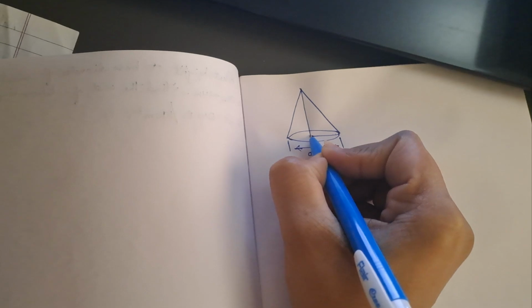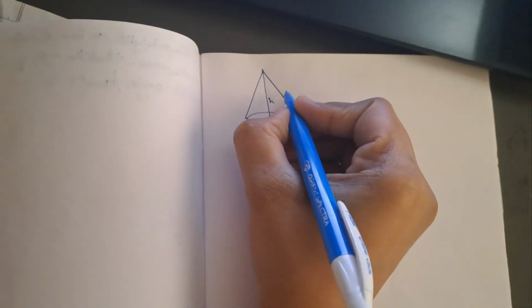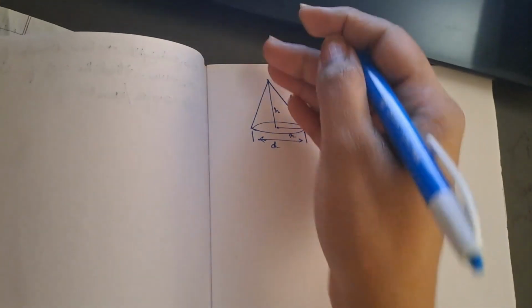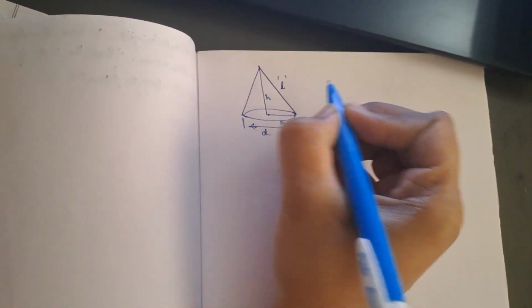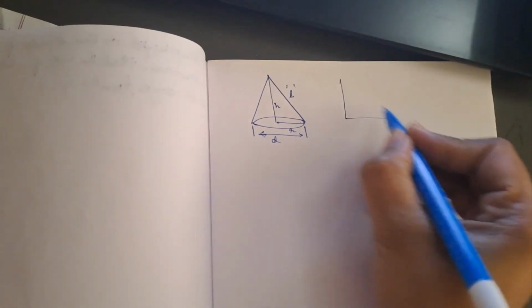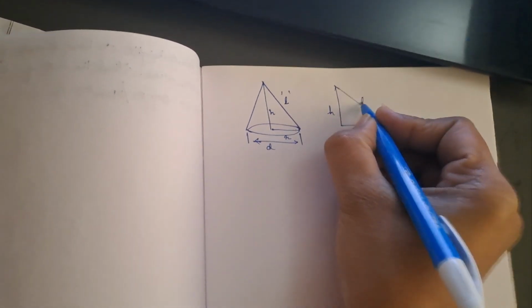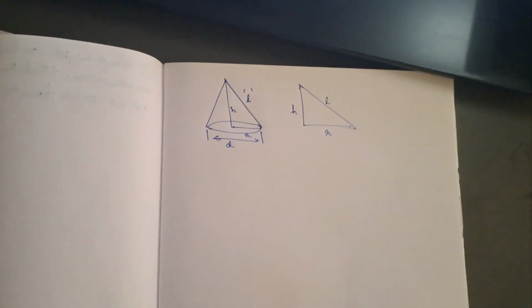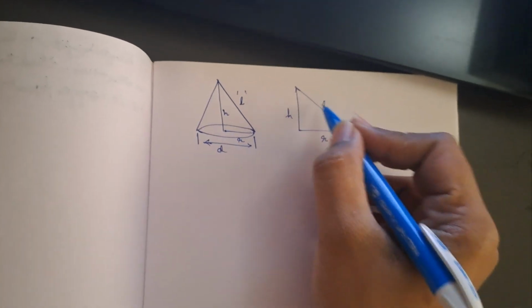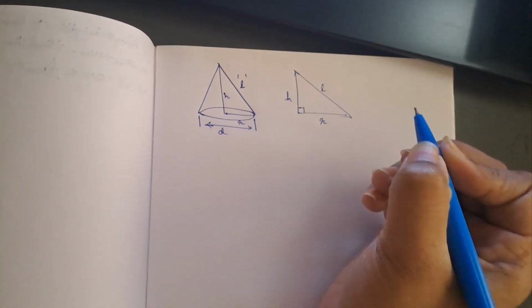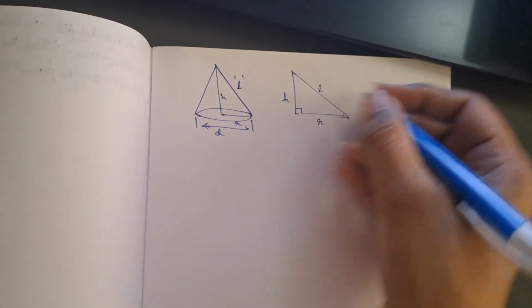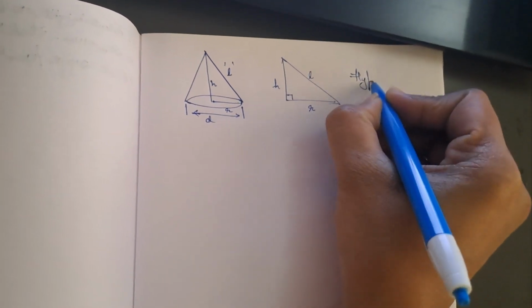This perpendicular height is denoted by the alphabet h, whereas the slant height is denoted with L. Now if you look at it, this is the radius, this is the perpendicular height, and this is the slant height L. This appears to be a right angled triangle. So in the right angle triangle, we are aware of the hypotenuse theorem.